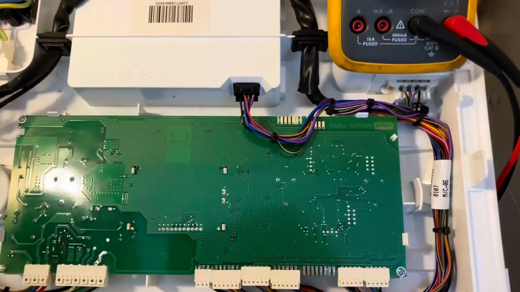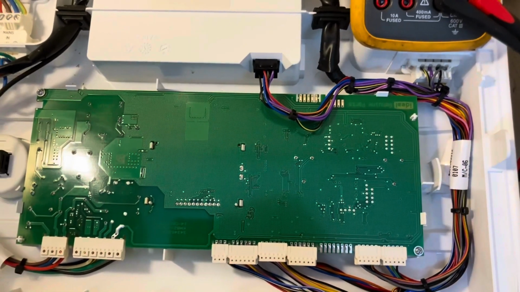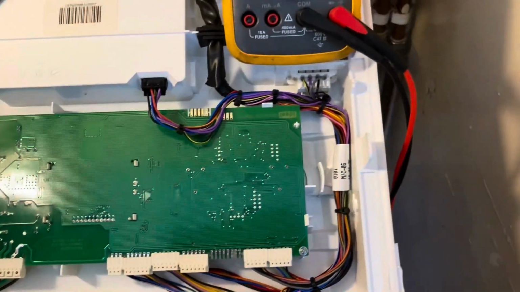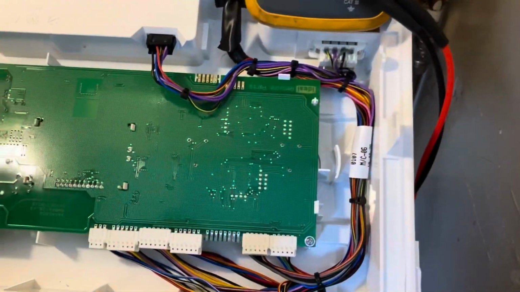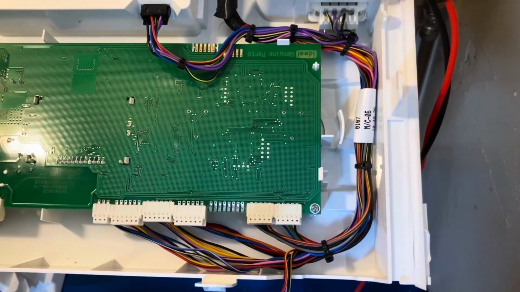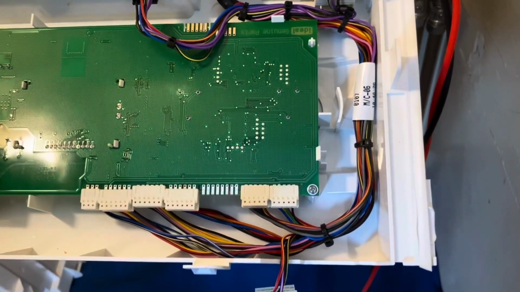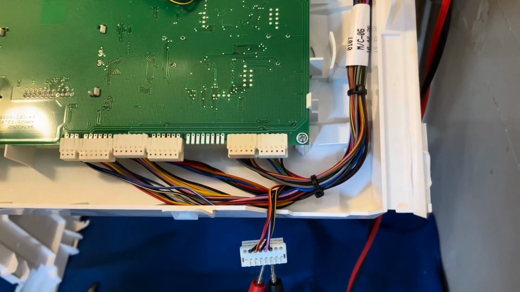Like I said, we worked out what the resistance on the gas valve is, and to test the thermistors you would need the thermistor chart. I think I've done a video about that in the past, so I won't go over that again, but I'll just show you how you would test the thermistor.